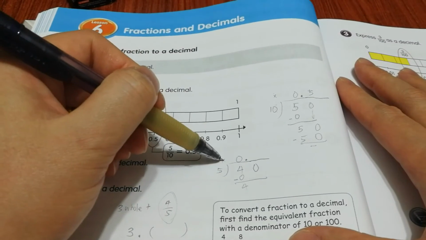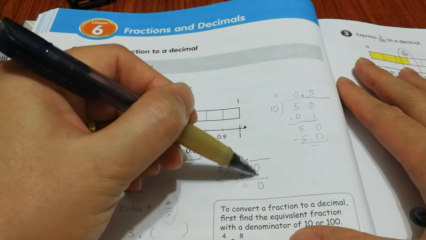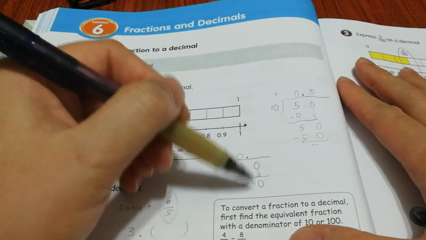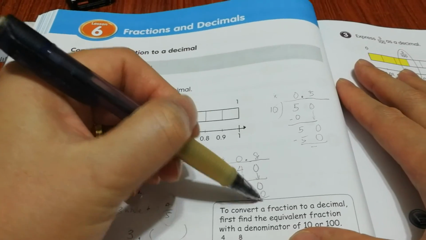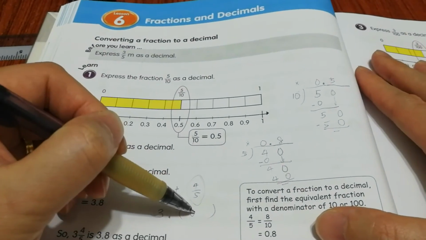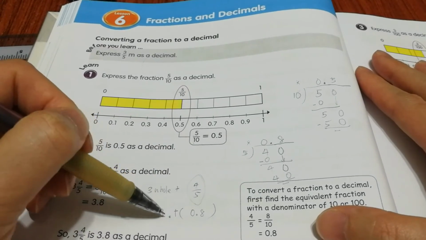So 5 times what? Okay, sorry. So we pull down this 0. When we put this 0, we can pull this 0 down. So 5 times what becomes 40? 5 times 8 equals 40. So this is actually 0.8. So this is 3 plus 0.8.